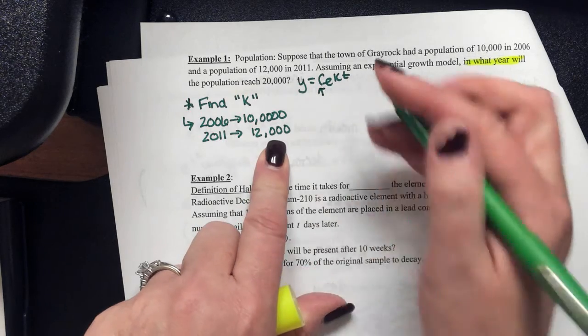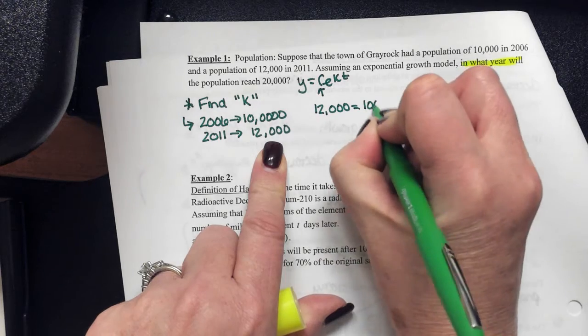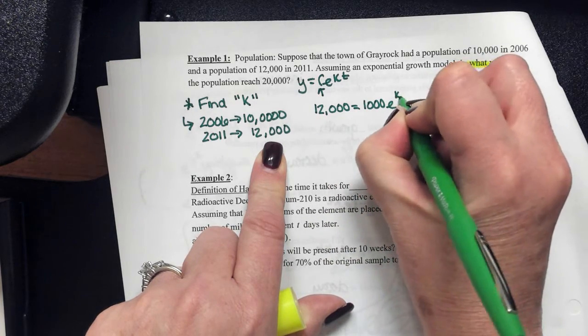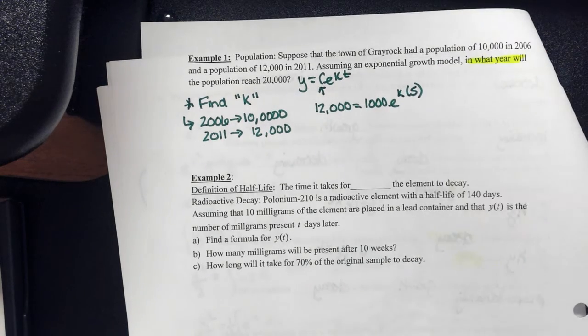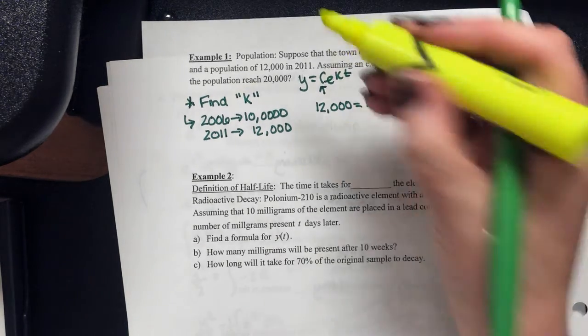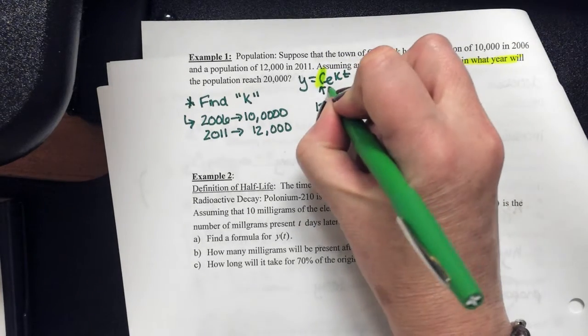So what I'm going to do is take 12,000, set it equal to 10,000, times e raised to the k times... well, what's the difference in years between 2006 and 2011? It's going to be 5 years. So just remember, this C value in this particular model is your initial amount.